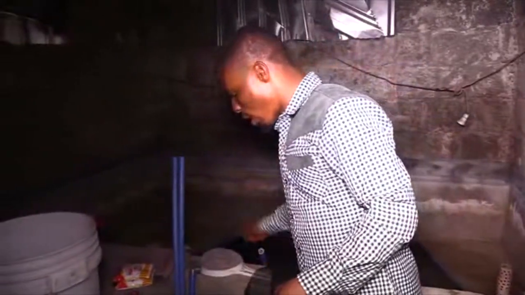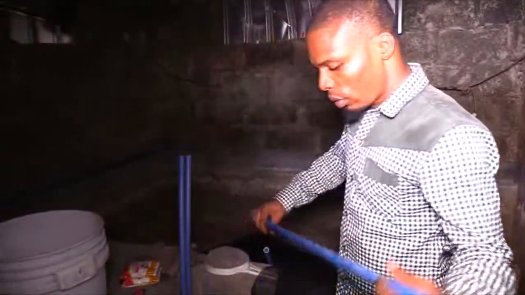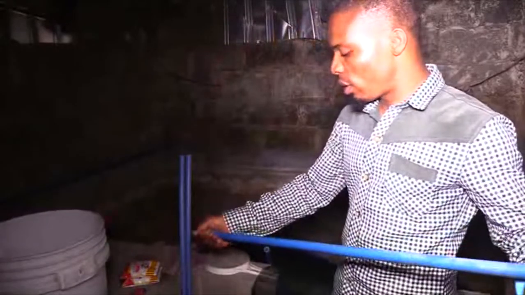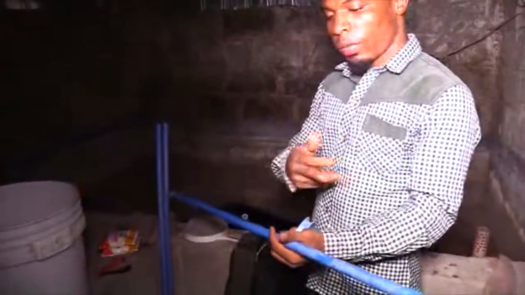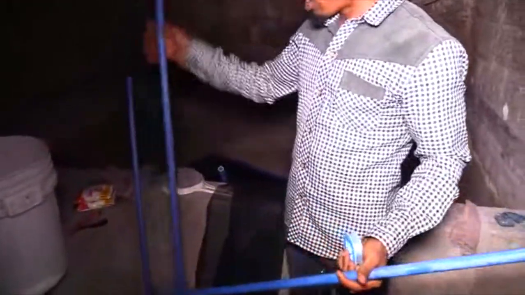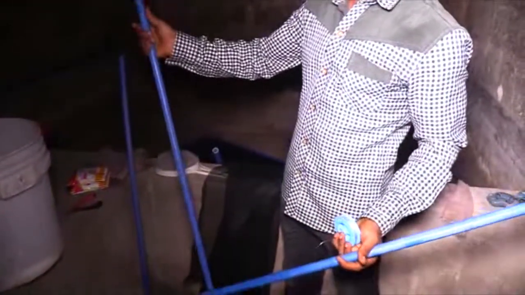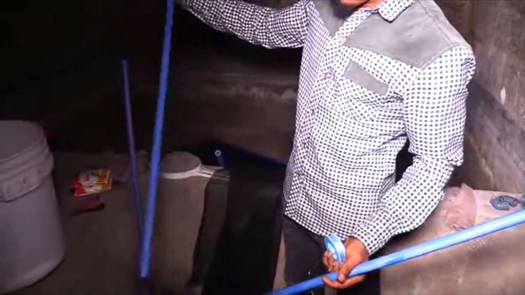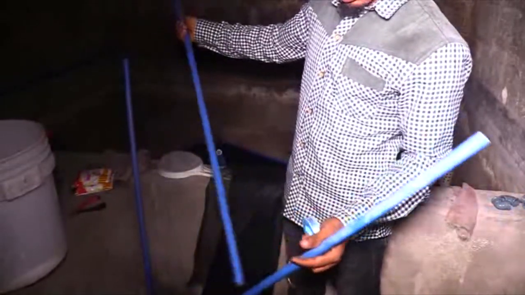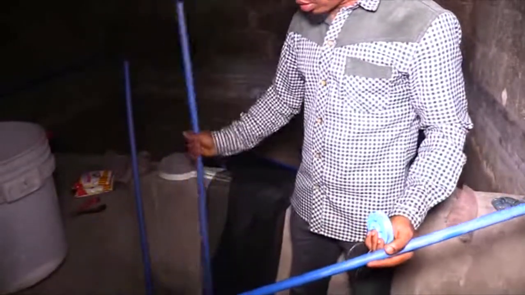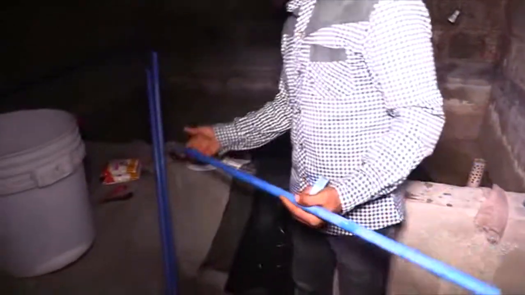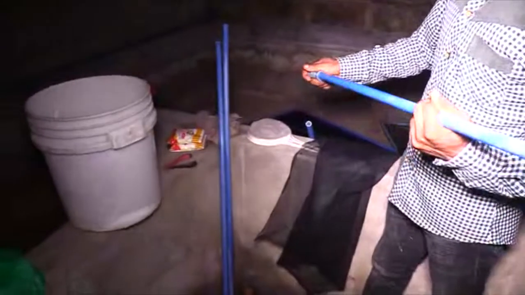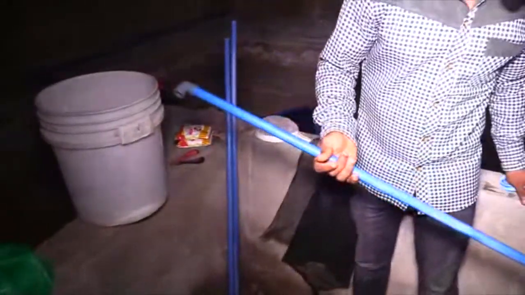Once you are done with measurement, you can easily measure 3 feet by 4 feet, or you can make this, I think this is 4 feet, and this is 3 feet. Okay, after measuring, you cut your net, and you fix this.